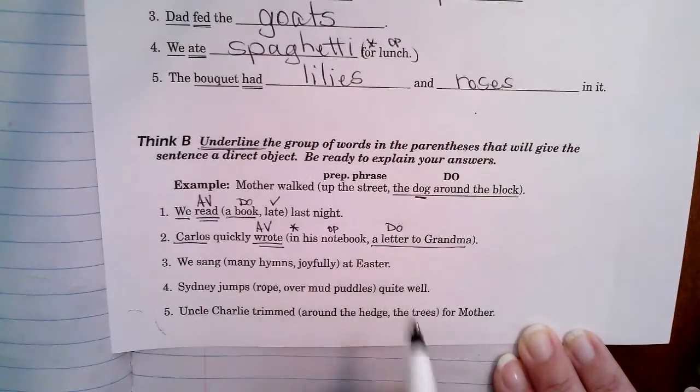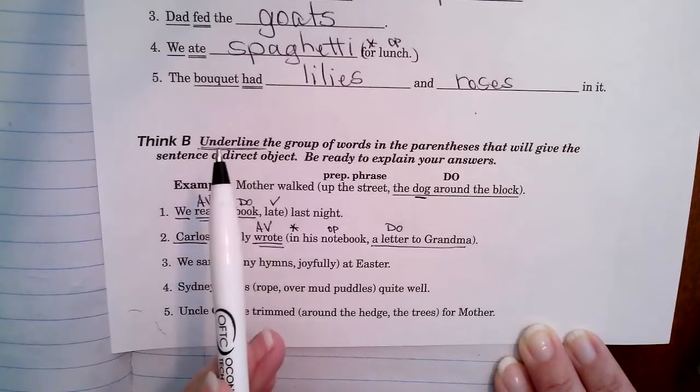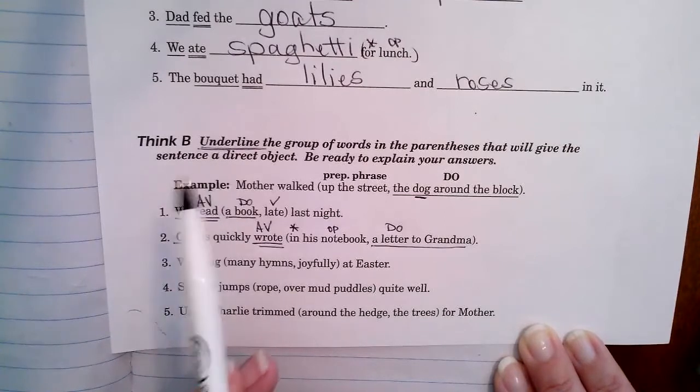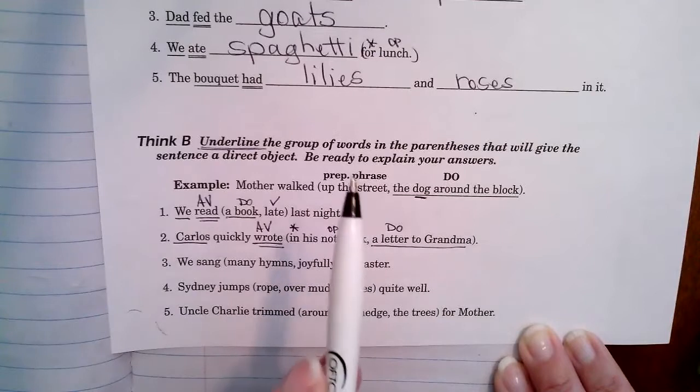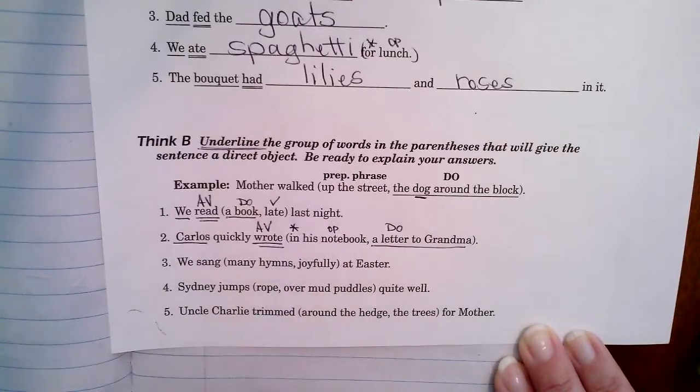So we've done 1 and 2. I want you to press the pause button, and I want you to do 3, 4, and 5 real quickly on your own. And remember, not only do you need to underline the words that give the direct object, but do something to explain why the other choice is not the correct answer. All right, so pause it, do these, and then unpause it, and we'll talk about them.